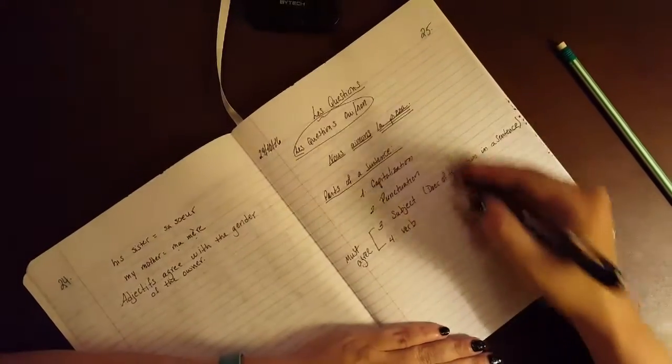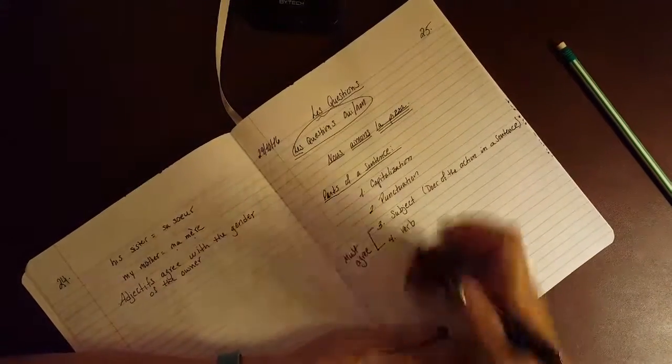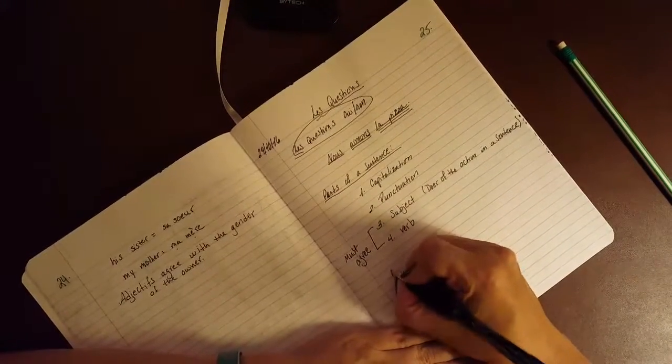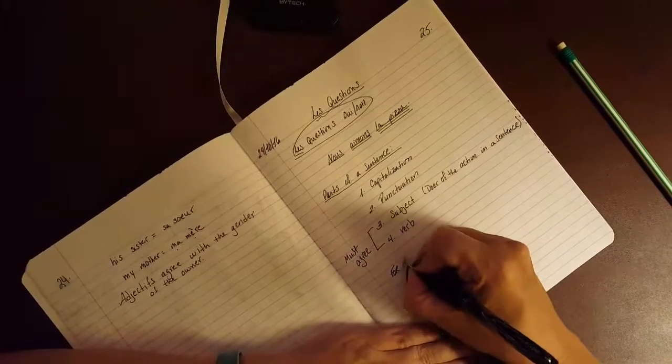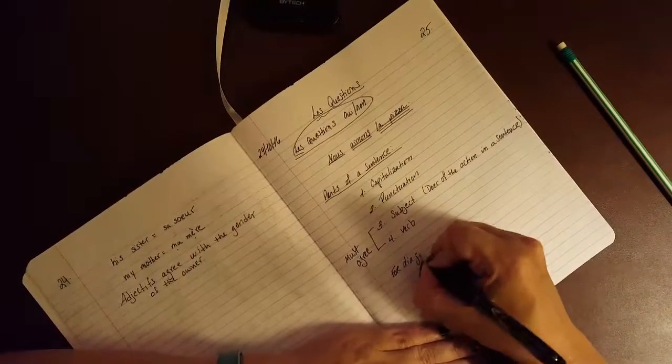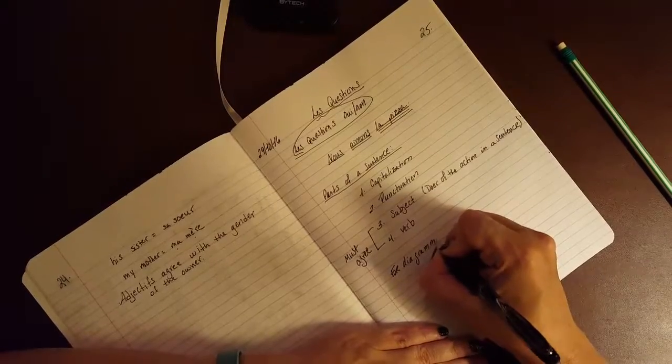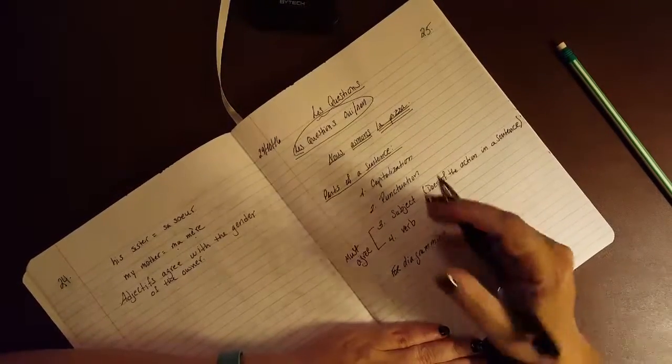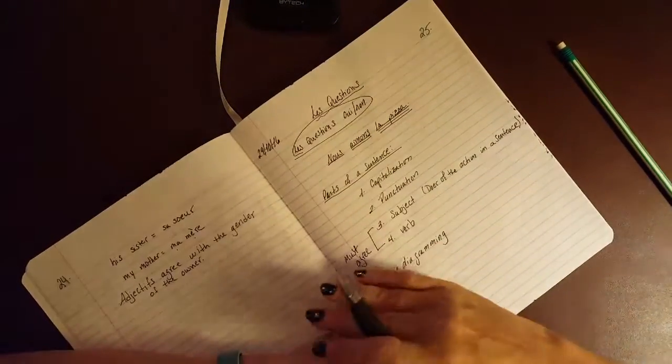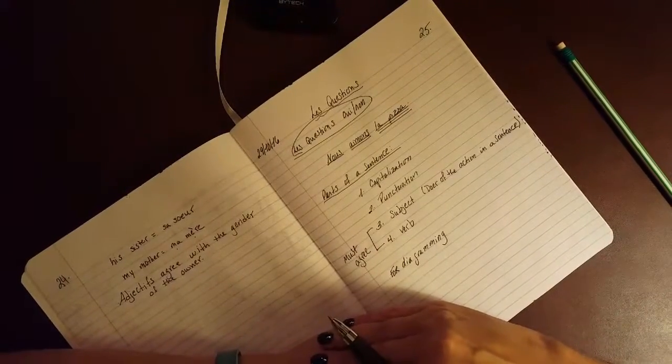So our 3 parts of our sentence for diagramming purposes, because the next video will have a flowchart in it that will break things out into these 3 sections.